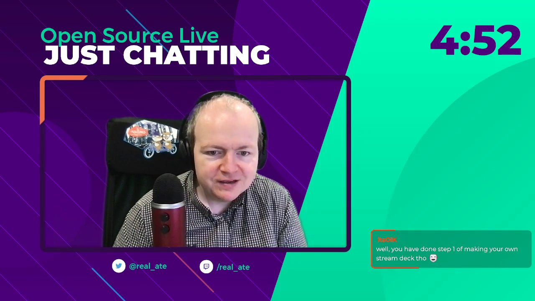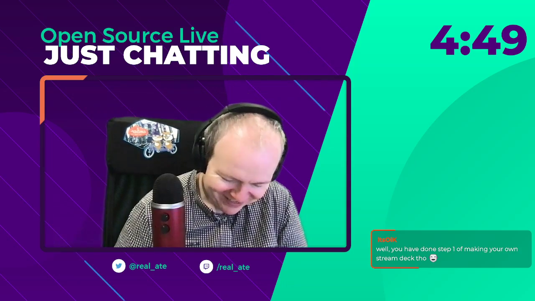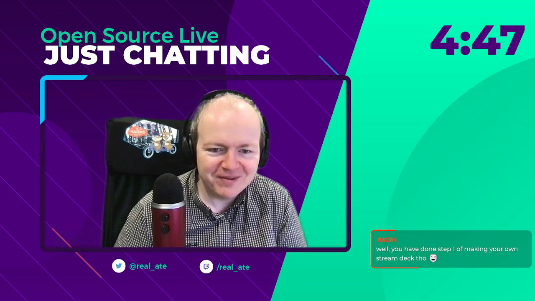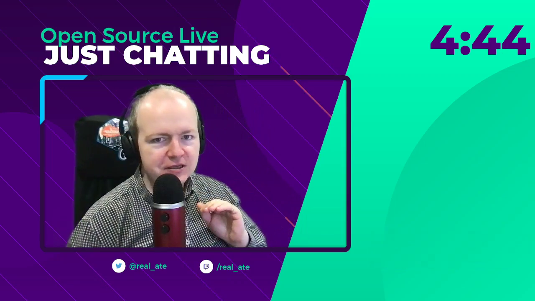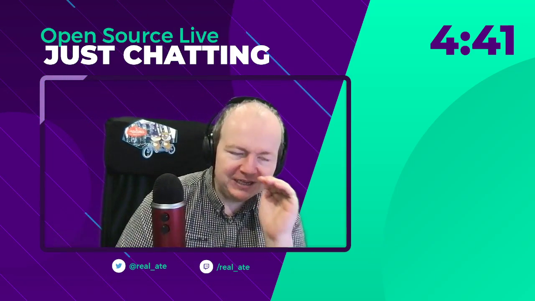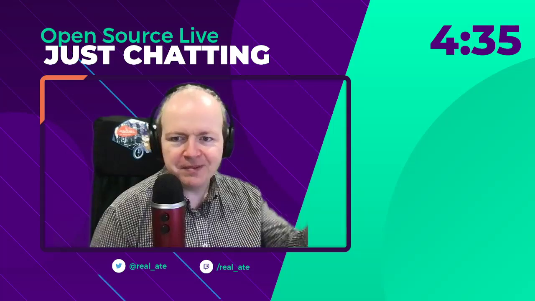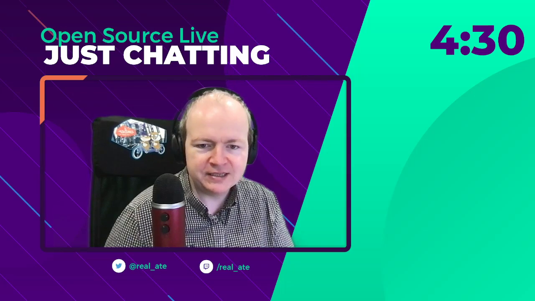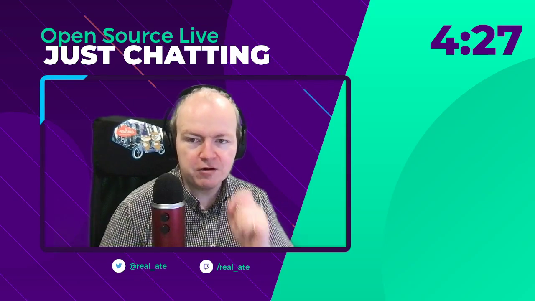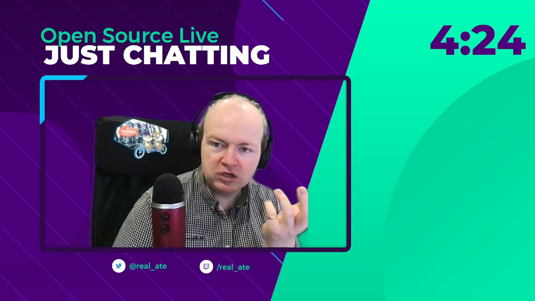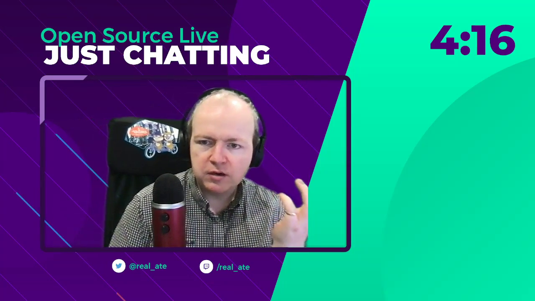Well, that felt good. Yeah, I've done step one of making my own Stream Deck. I would happily make this a kit of some sort, like a Raspberry Pi powered custom something. But the thing I like about Stream Deck is that there are screens that are buttons. If it's a touch screen, that's fine. It doesn't make a difference from one to the other, if that makes sense.